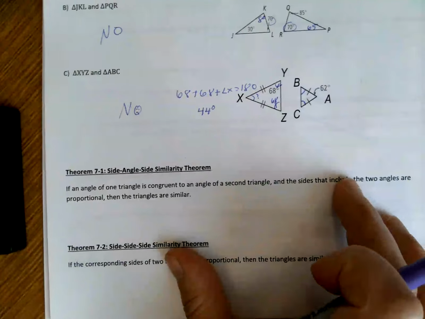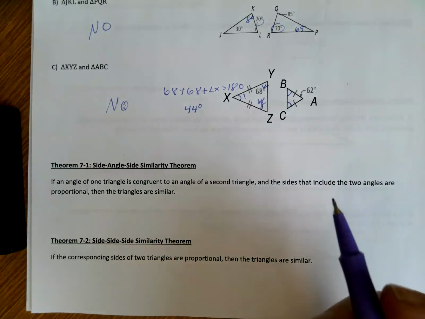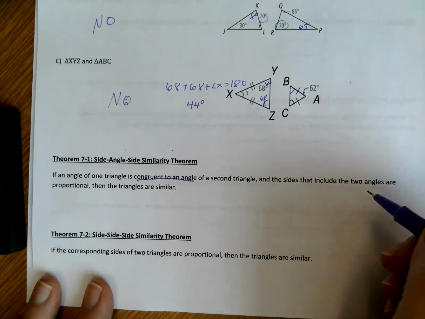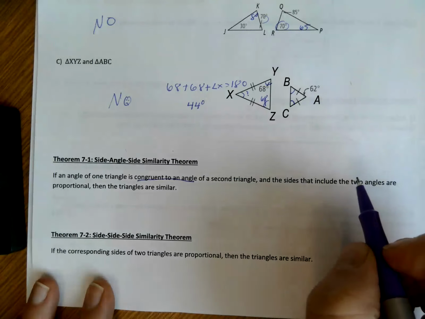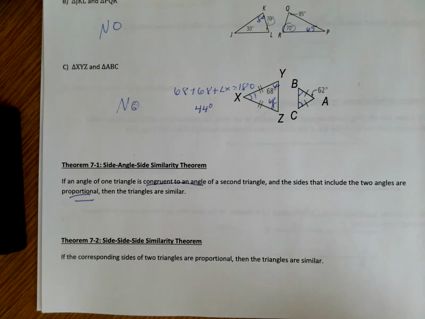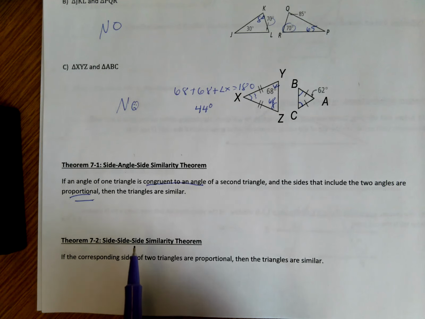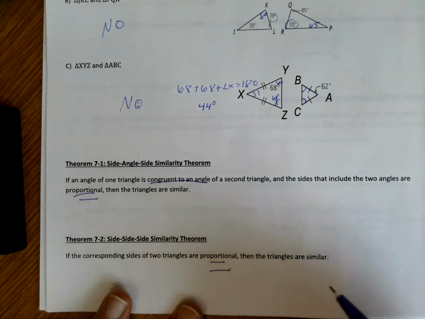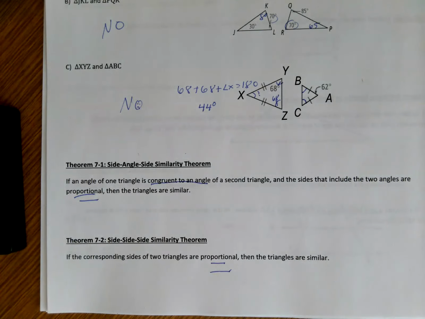So now we have side angle side similarity. This is very important. So side angle side, but saying that the angle is congruent, the sides that include the angle are proportional. This is where you have to be careful. We also have side side side similarity, and that's when all the sides are proportional. So let's get into that.